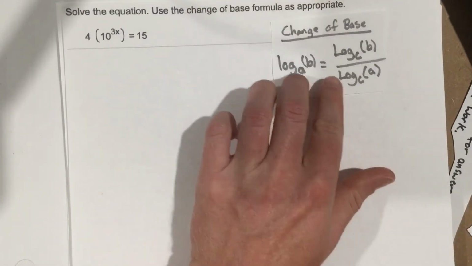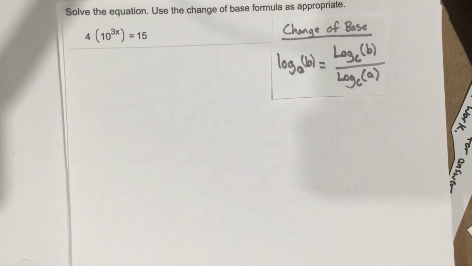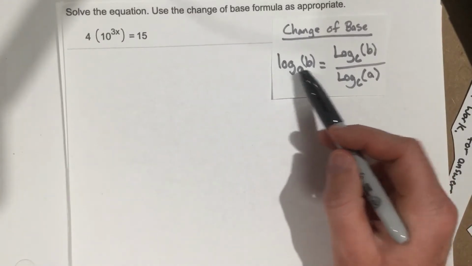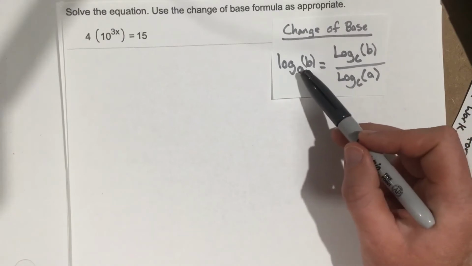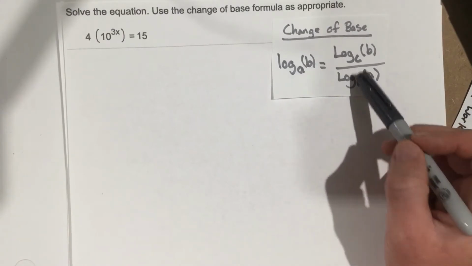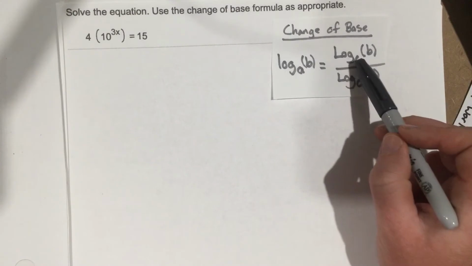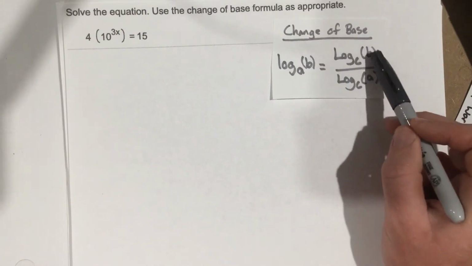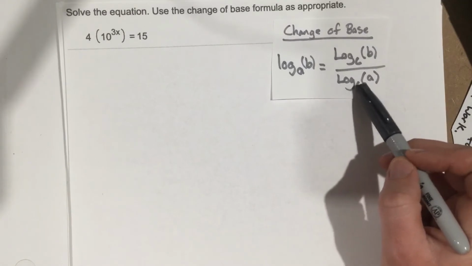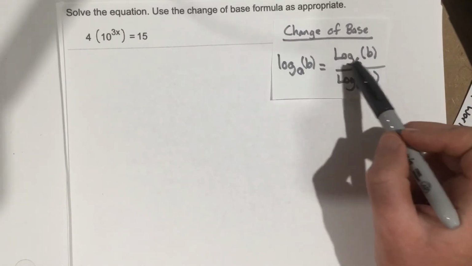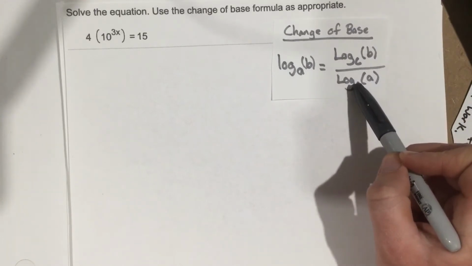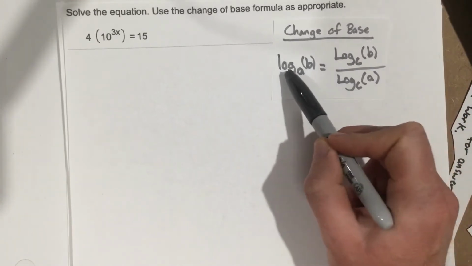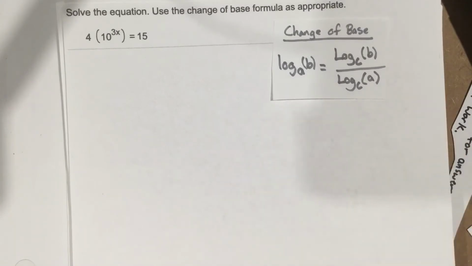So we have the change of base formula here, which says if I have a logarithm base A of B, I can change that base A to any base C as long as I take log base C of B divided by log base C of A. So essentially this ratio, whatever base I change it to, of B over A is the same as log base A of B.